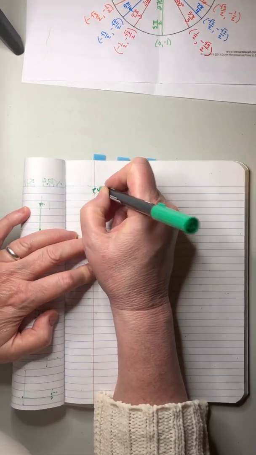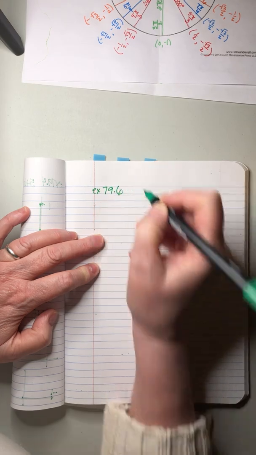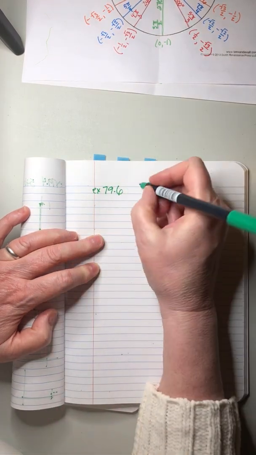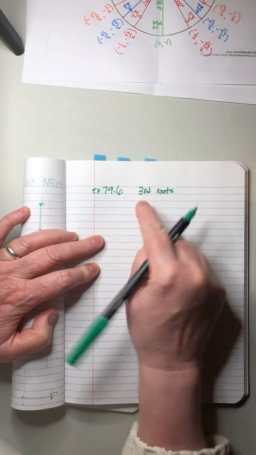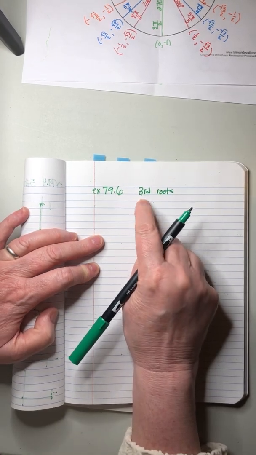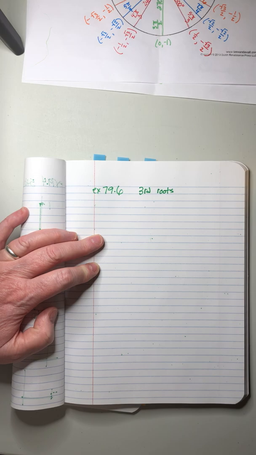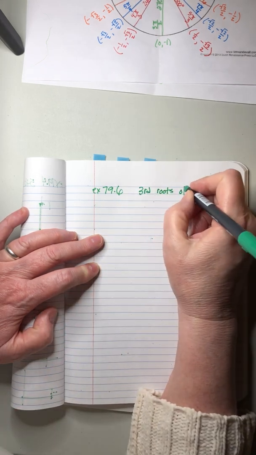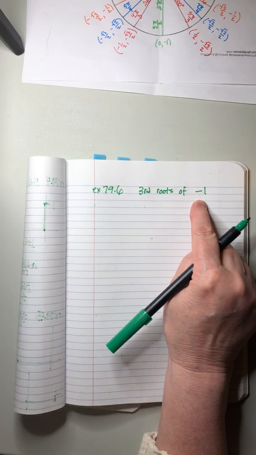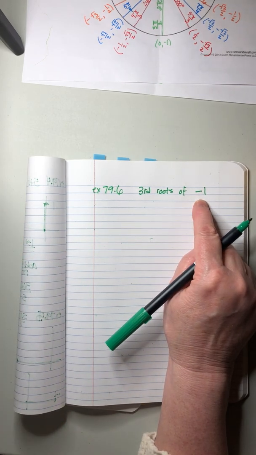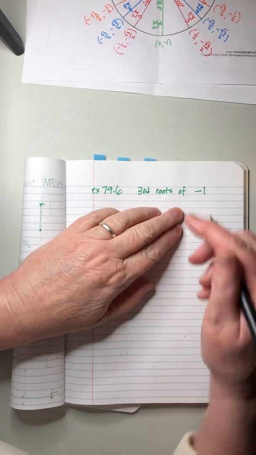Example 79.6. Find 3 third roots of -1. I usually just write down what root they want because I know it's the same number. We always find the same number as we are taking roots of -1. Okay, that doesn't look like a polar coordinate. It doesn't look like a rectangular coordinate either. So first, let's turn it into a rectangular coordinate.